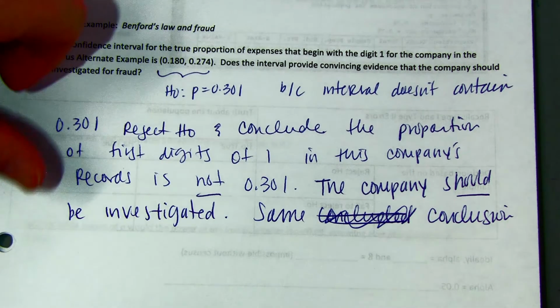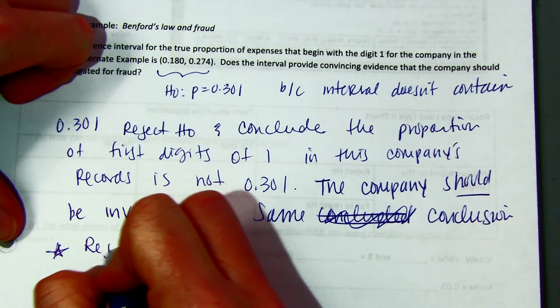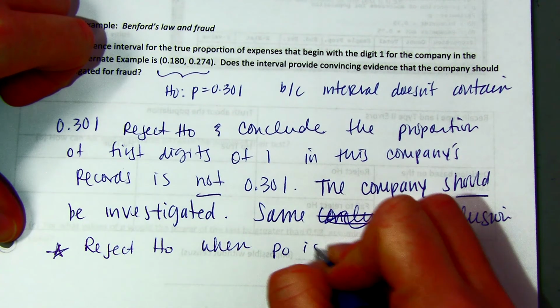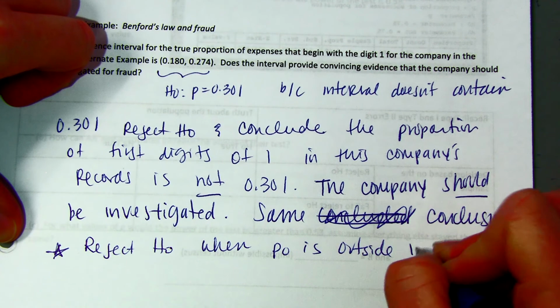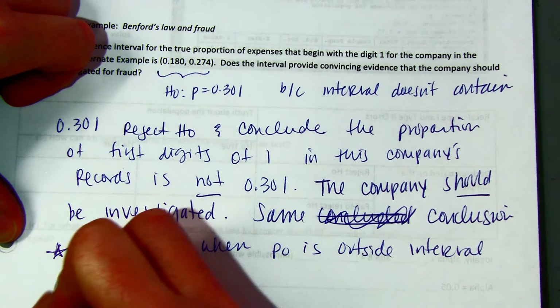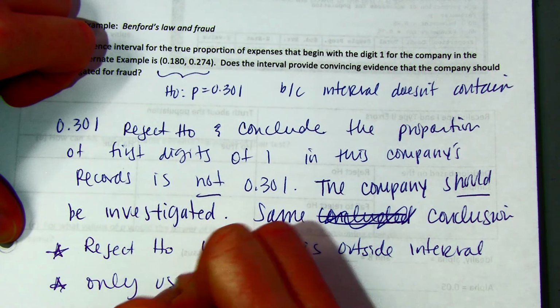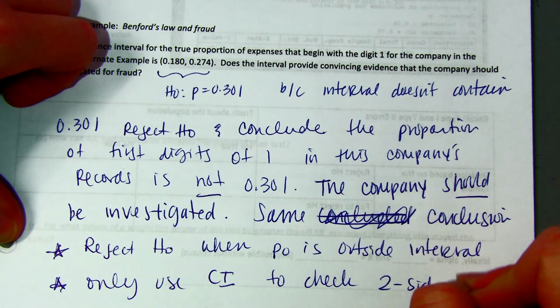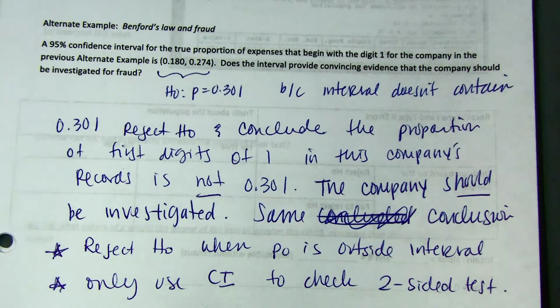How do you know when to reject or fail? You reject the null hypothesis when the hypothesized value is outside of the interval. And you only use a confidence interval to check a two-sided test. A one-sided test is not an interval. It's not a symmetric thing about the distribution.